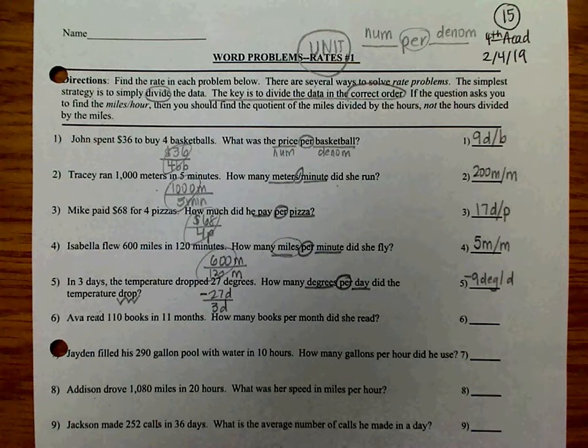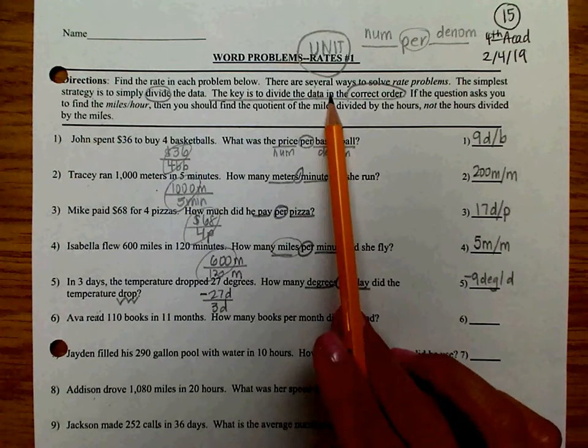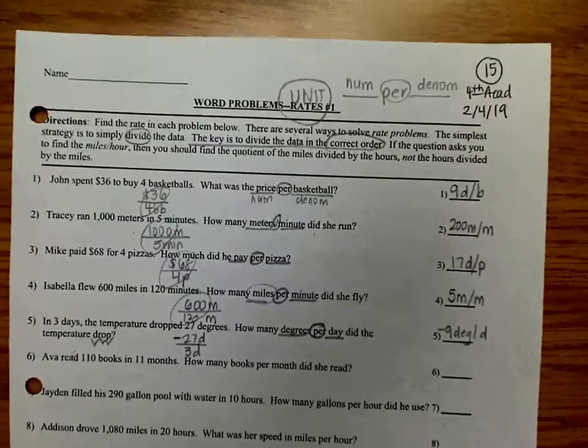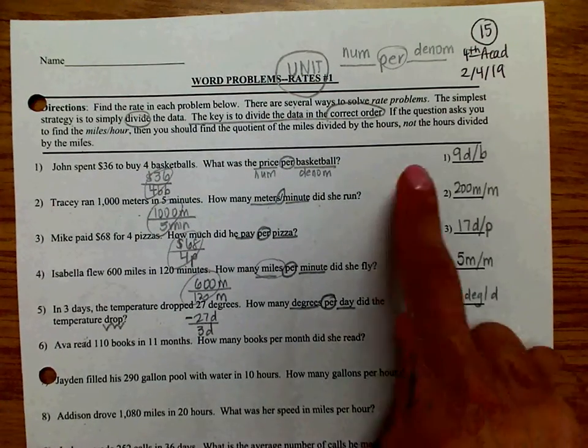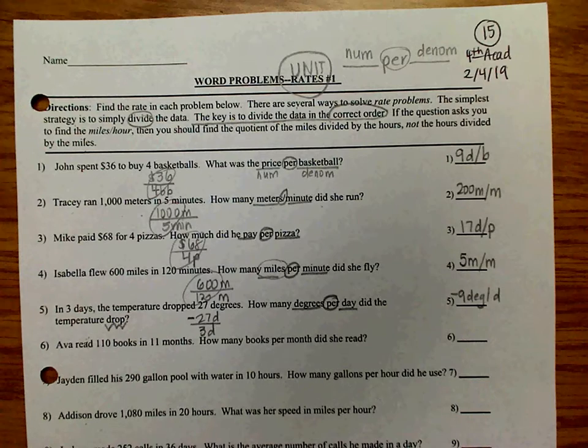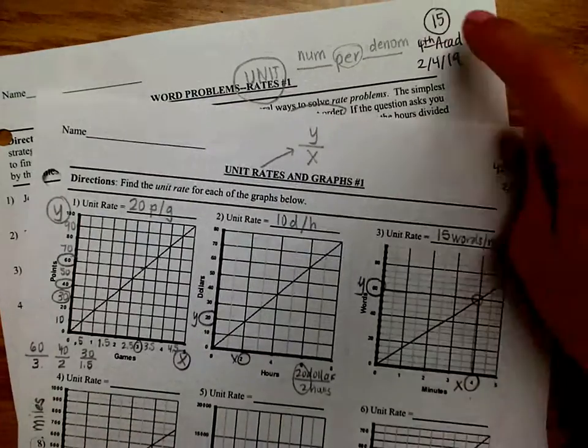Okay, so I'm going to go over the homework for tonight that has to do with unit rates. There's actually two worksheets. There's this one, which is page 15 in the binder. All right, and let me grab the other one. Hold on one second. Okay, and then the other one looks like this, right? So page 15, page 16.